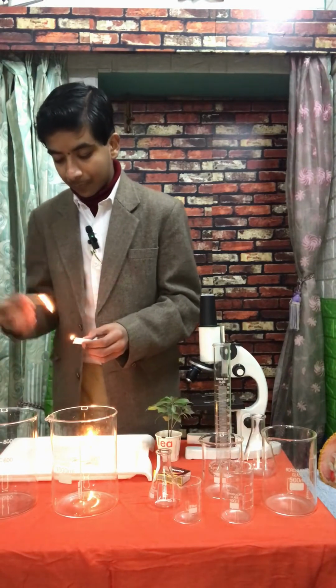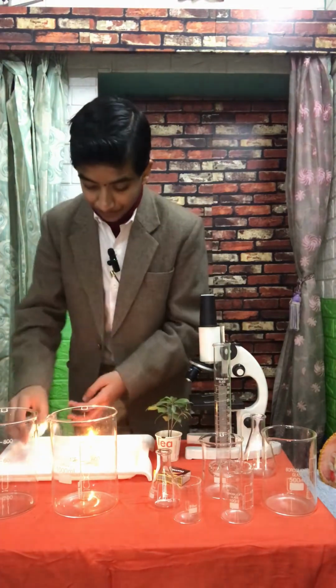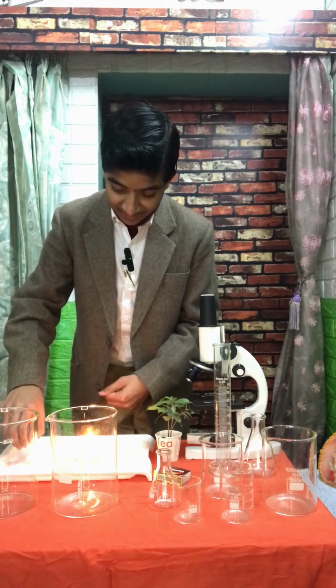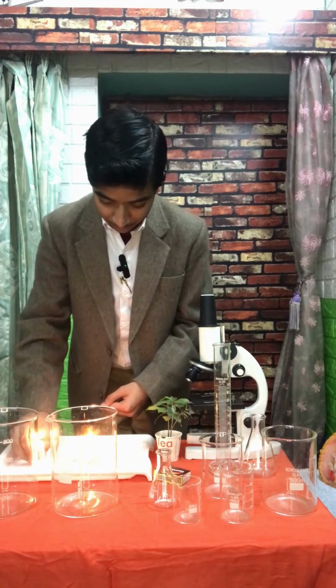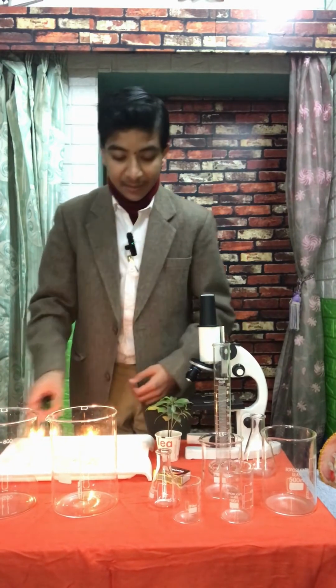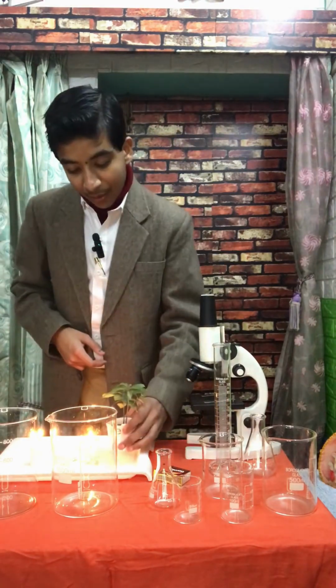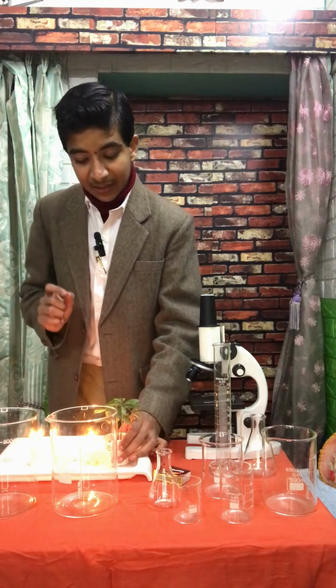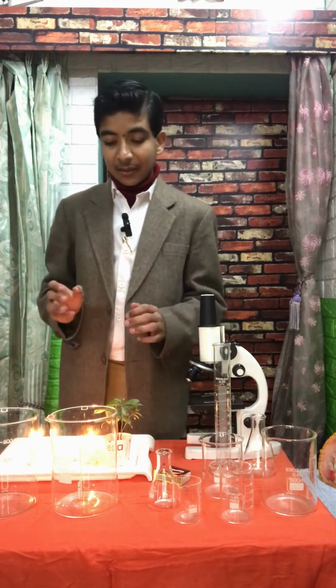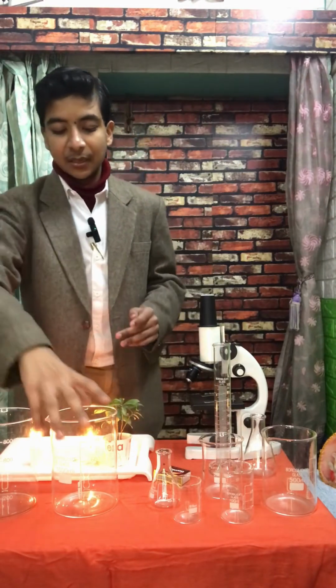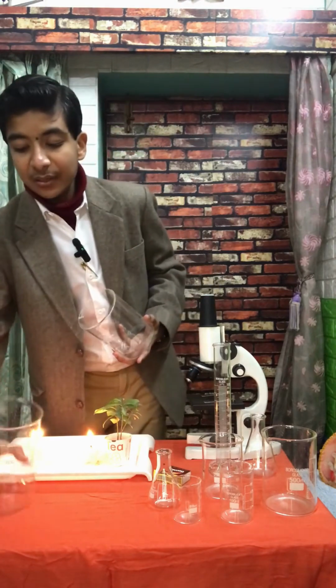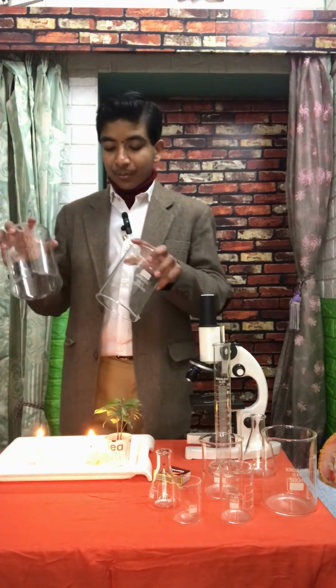Okay, so I'm just placing the candles, both the candles, and then carefully place your plants at a safer distance, but yes, near to the beaker, near to the candle also a bit. Okay, and place these two beakers on both the candles.